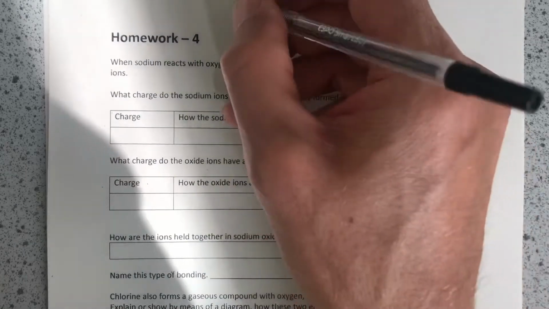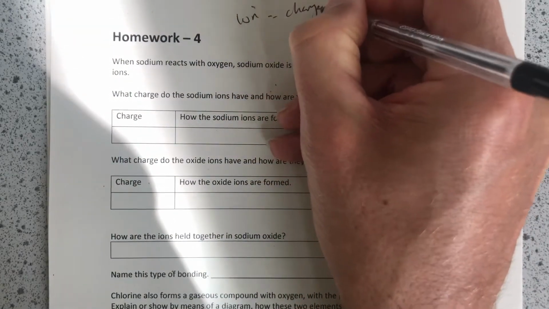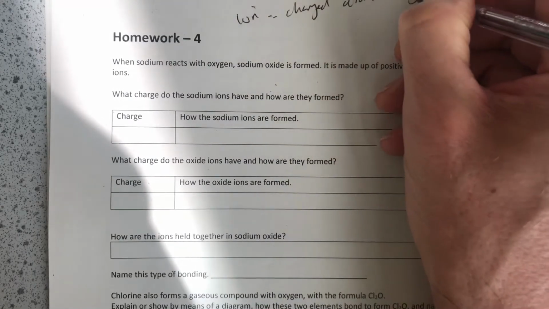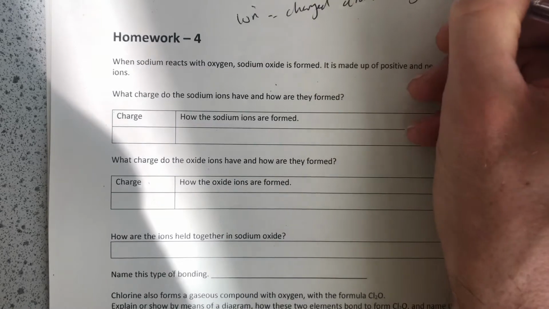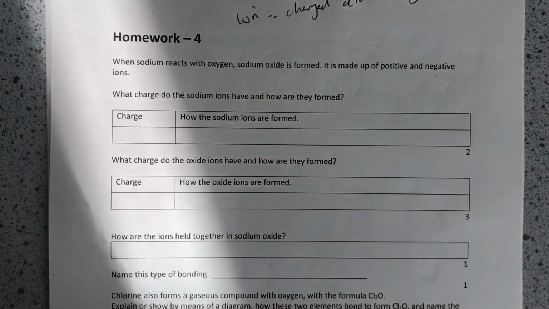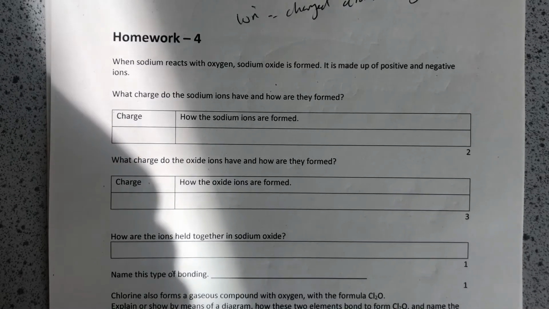Well, remember to start with an ion. That's a charged atom or group of atoms. Now, how does an atom become charged? Well, the protons are positively charged, they live in the nucleus, and they never change. An atom cannot gain or lose protons. The number of protons gives the atom its identity, and that is fixed, it does not change.